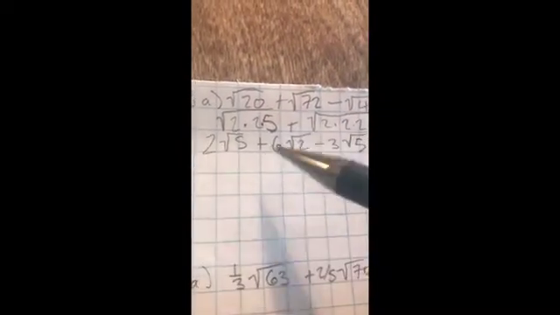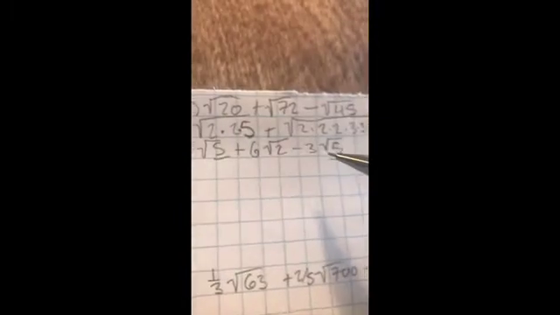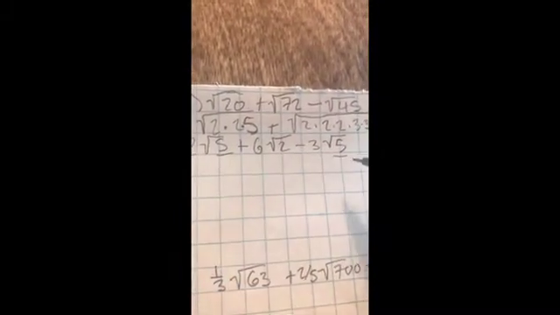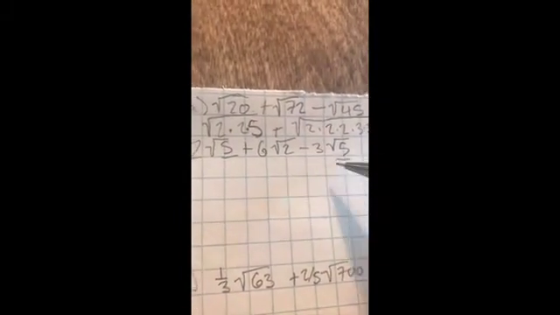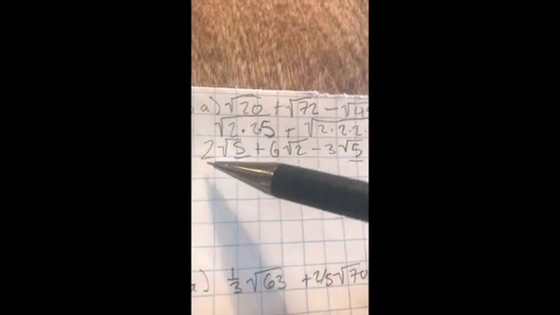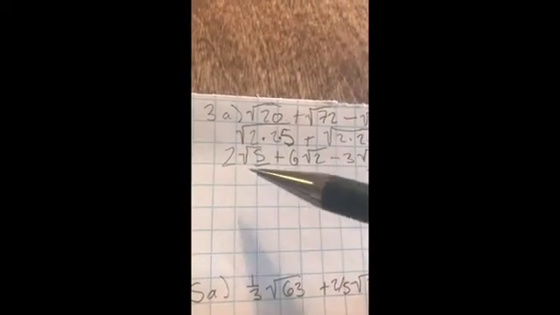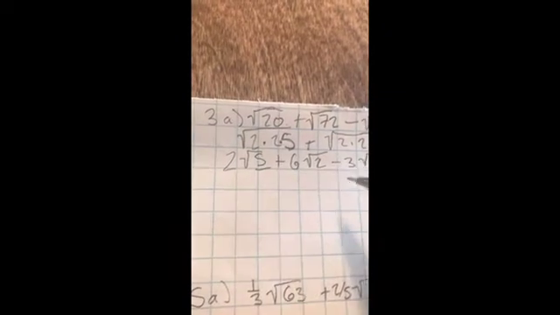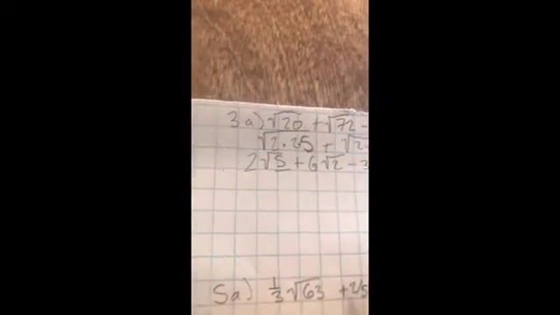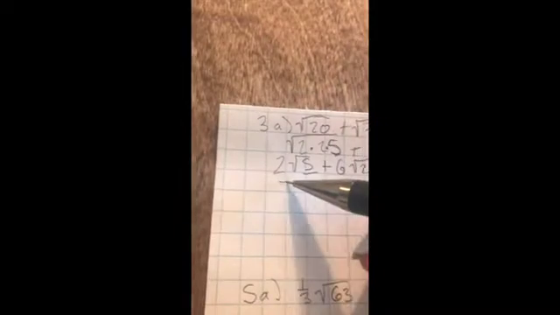We're going to combine the similar terms, because when we're adding and subtracting, you have to have the same radical. Here these both have root 5. So we can take their coefficients, -3 and 2, and add them together. 2 minus 3 is -1. We're just going to leave the negative sign.